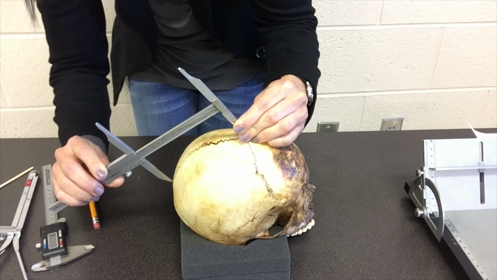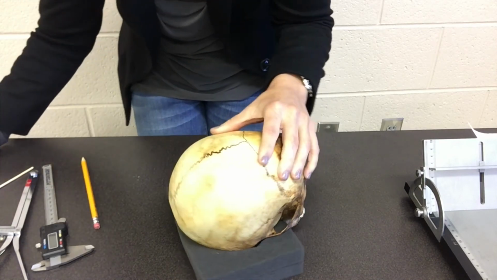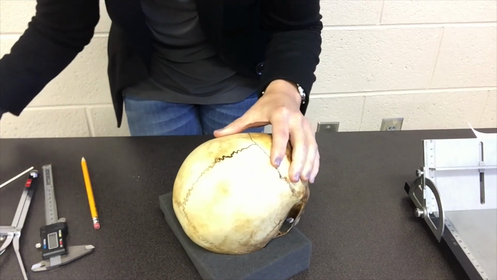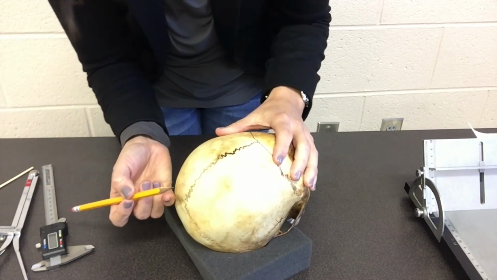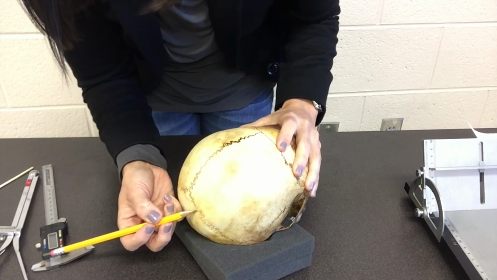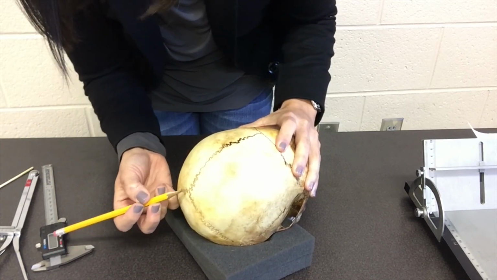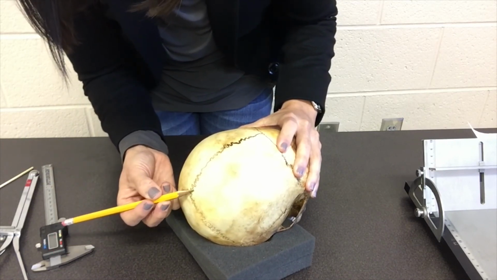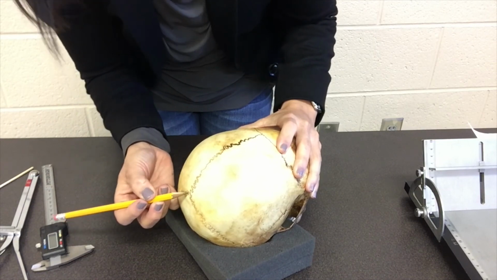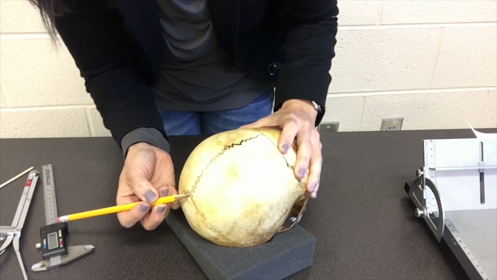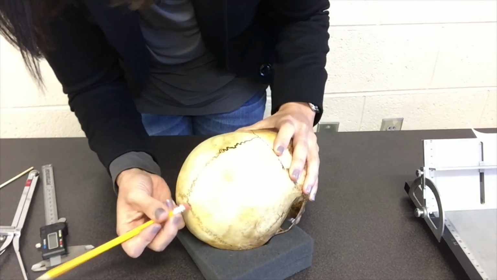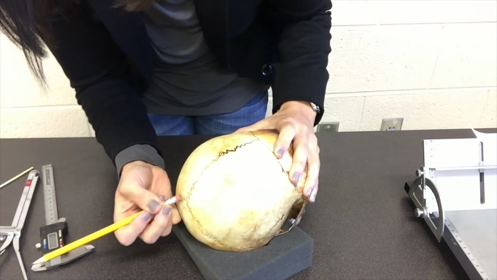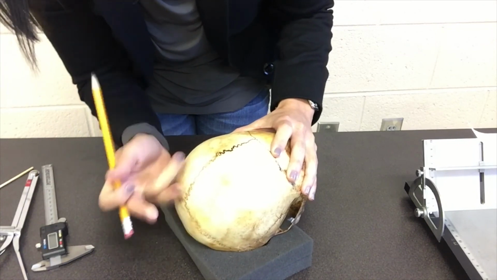Now, if you can't locate lambda or bregma because of cranial sutures being obliterated, then you'll need a pencil to trace the sutures and find the point where they intersect in order to locate lambda. So just refer to the cranial landmarks definitions in cases where you can't locate lambda or bregma because of the obliteration of the cranial sutures.